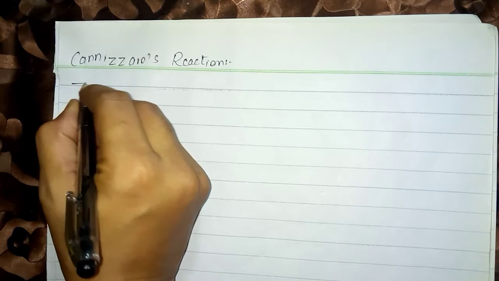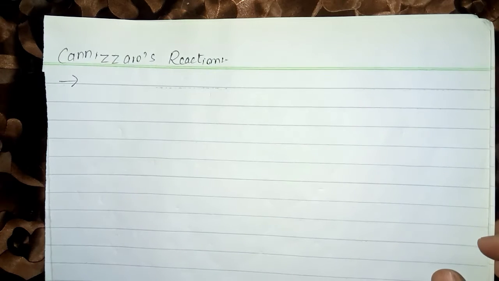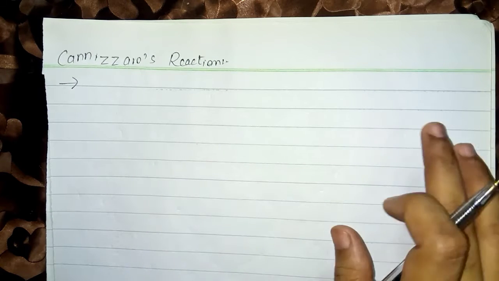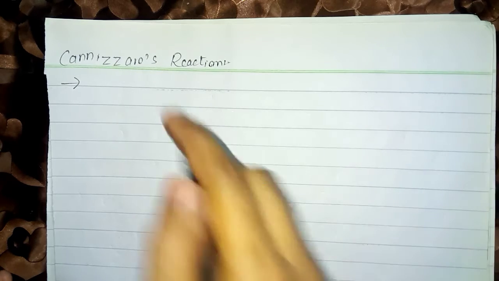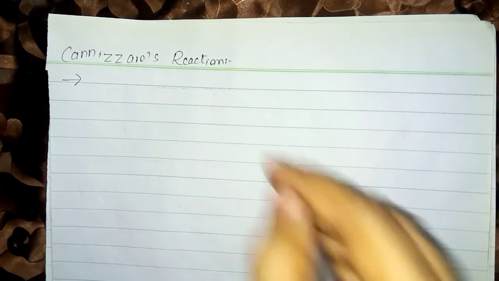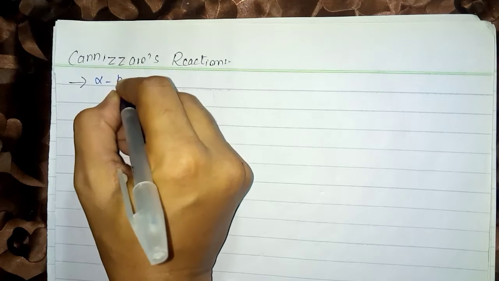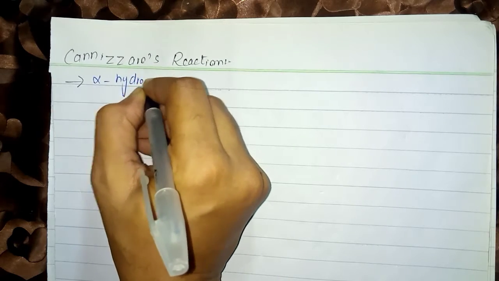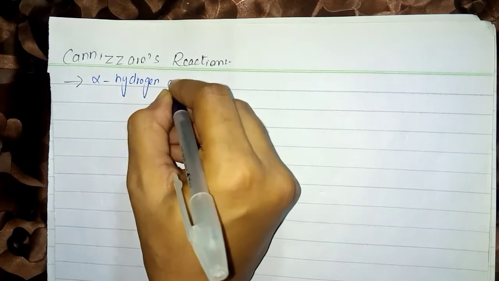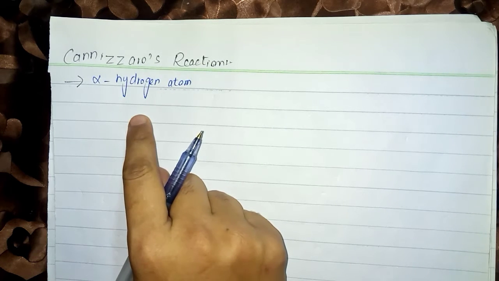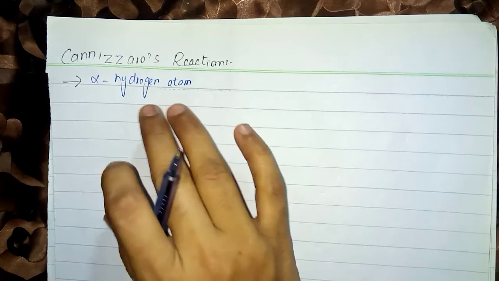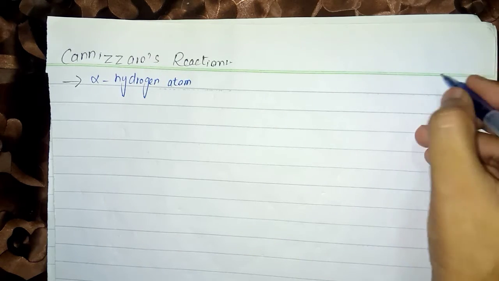The first point is that an aldehyde that has no alpha hydrogen atom undergoes the Cannizzaro reaction. So what is an alpha hydrogen atom? Just write alpha hydrogen atom. So an aldehyde that has no alpha hydrogen atom undergoes the Cannizzaro reaction. First of all, I will tell you what an alpha hydrogen atom is.